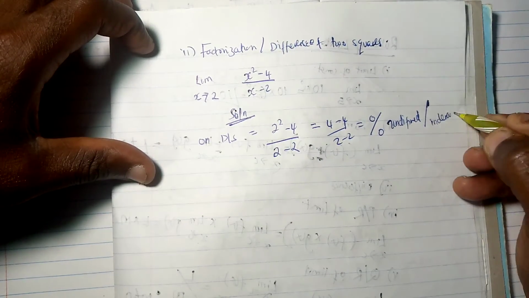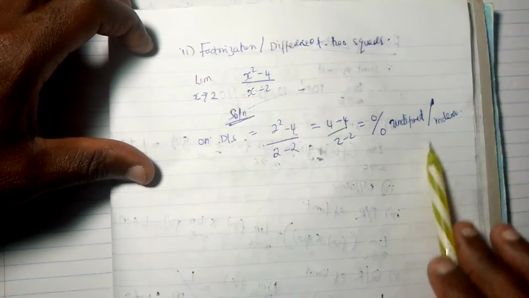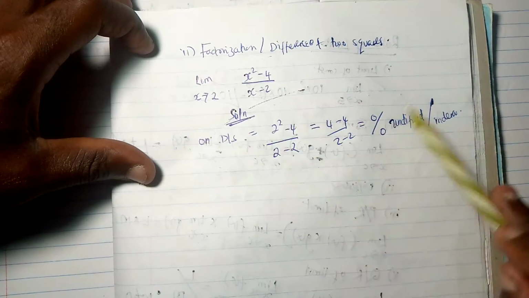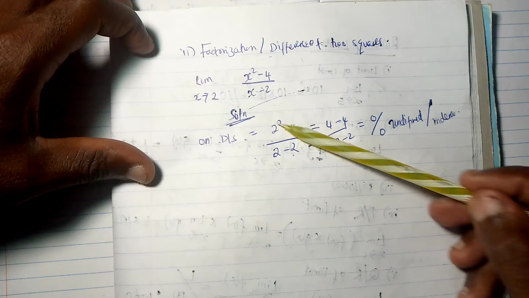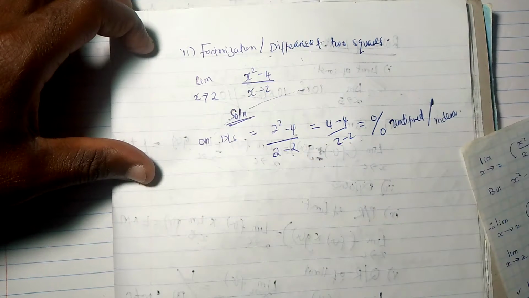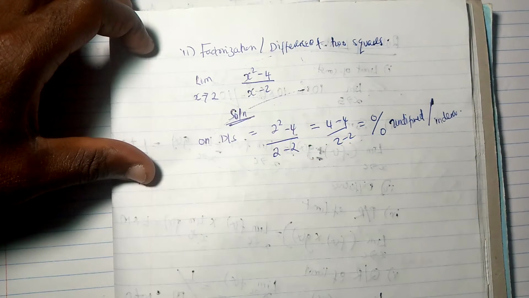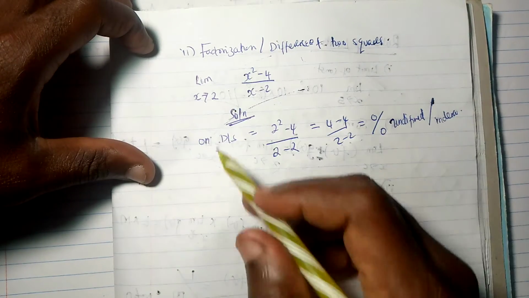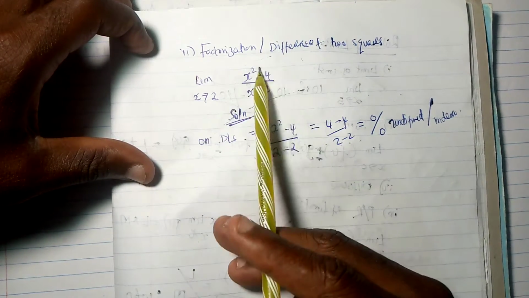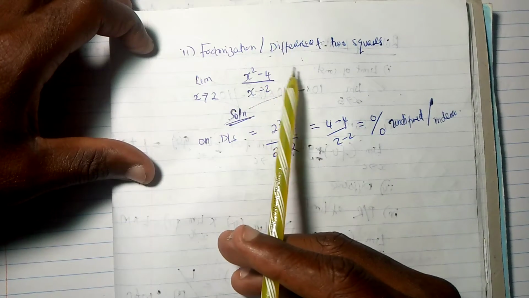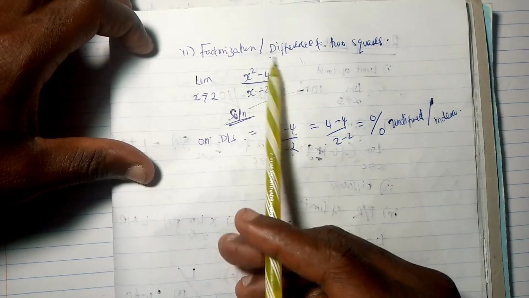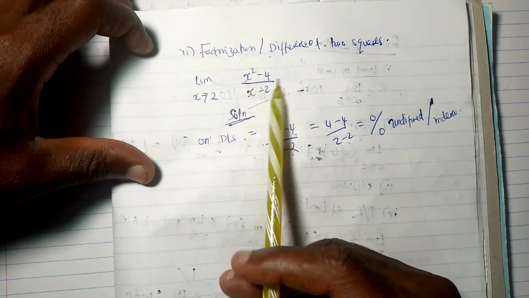All right. So in that case, we proceed to evaluate the limit with a different method. Given that we've gotten indeterminate, we realize that we can factorize this upper part.